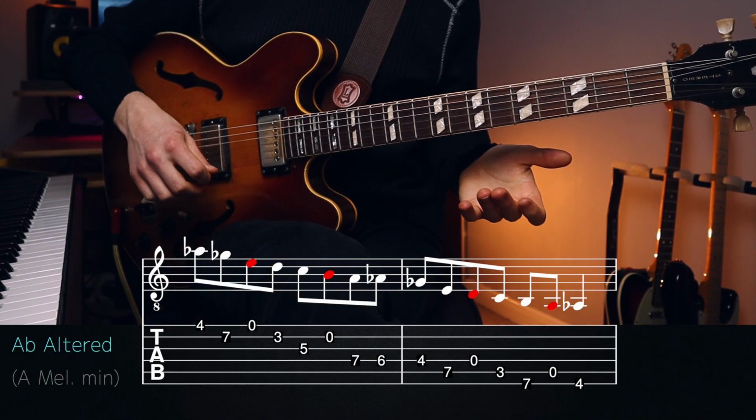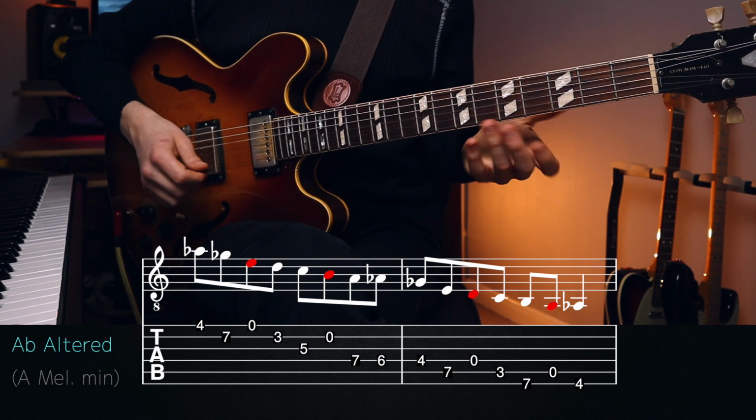The last one which I thought worked well was A flat altered, which can be seen as a melodic minor shape.